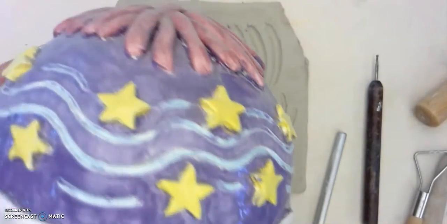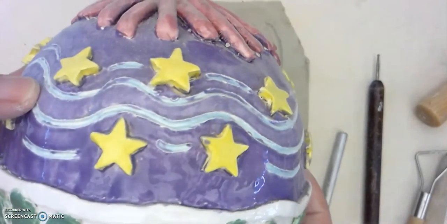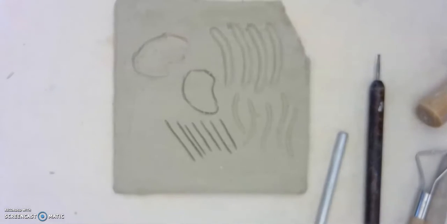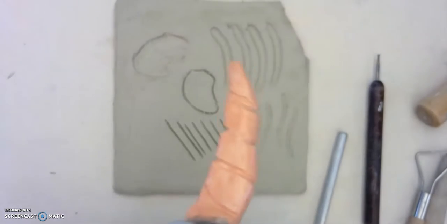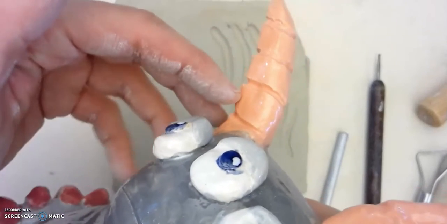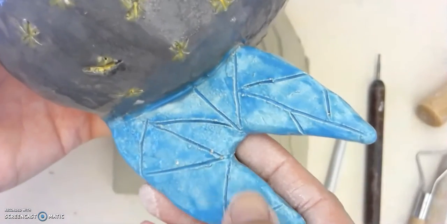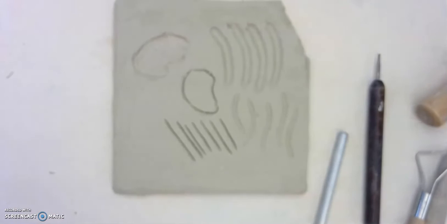This is a form, but you see those light blue lines? That is where the incising was. And then looking at this part of this sculpture here, the horns, that has incising. And then also the tail has some incising, and I did that using the needle tool.